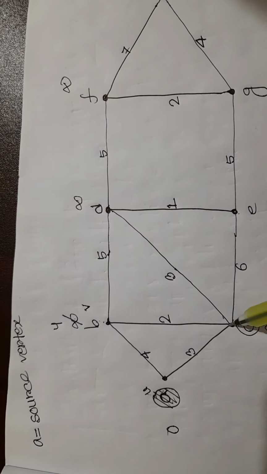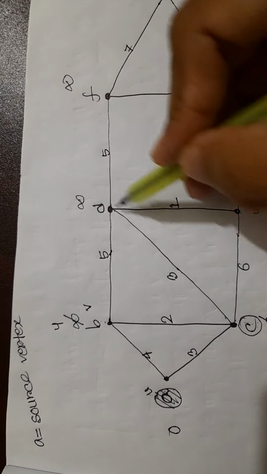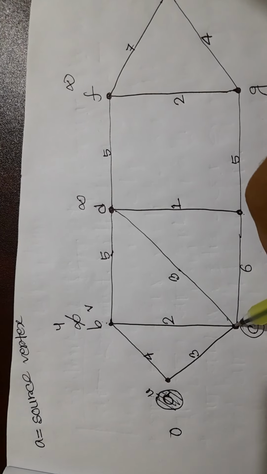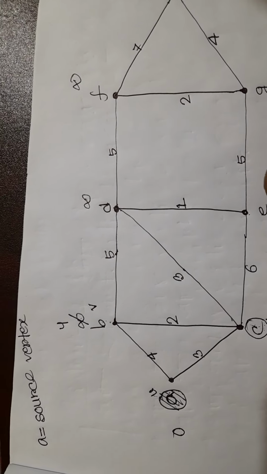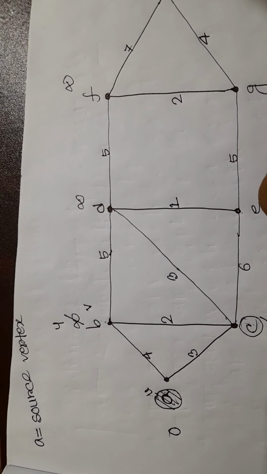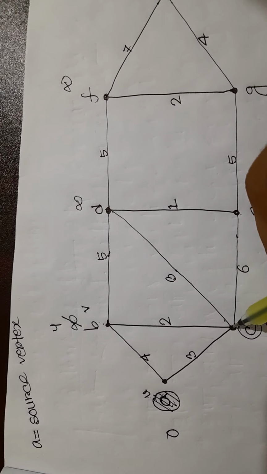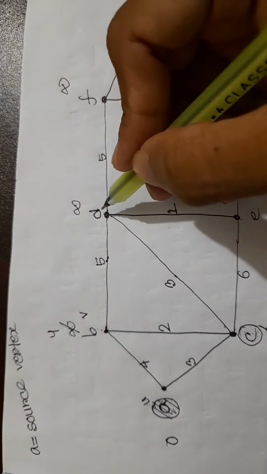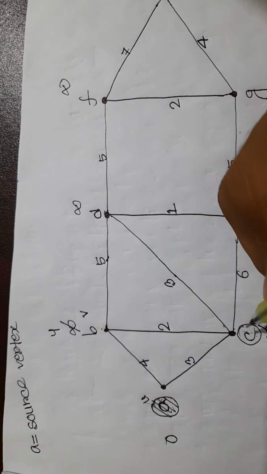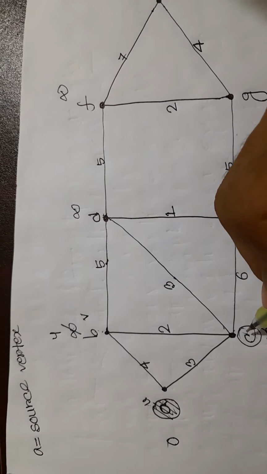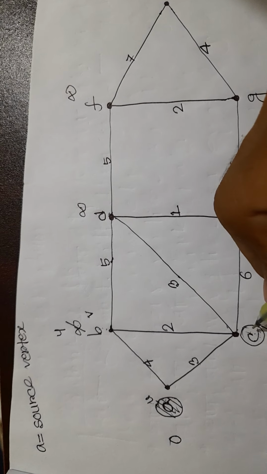And then we can visit C to D. Here the distance of C equals to 3 and the cost of CD equals to 3.